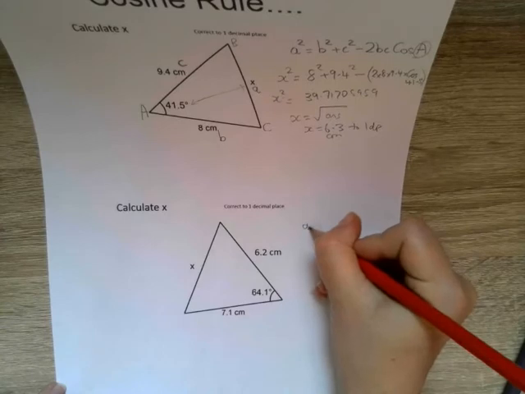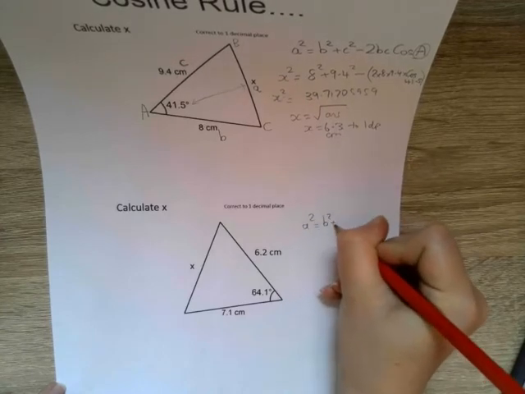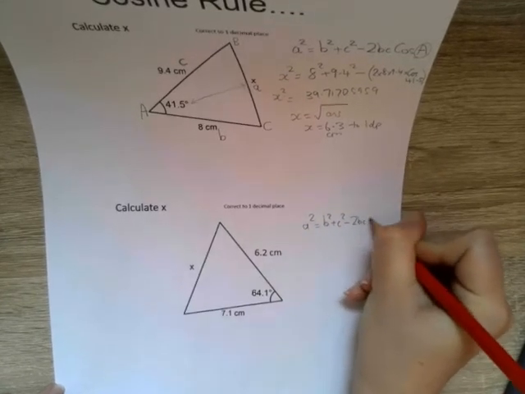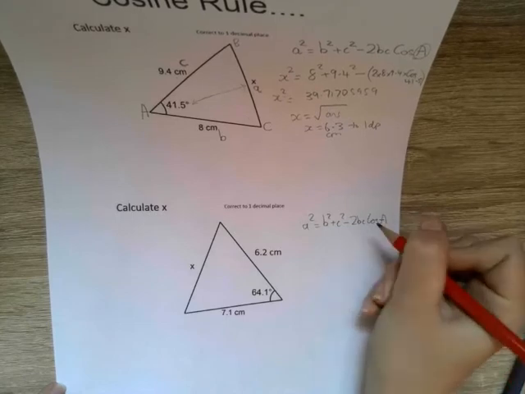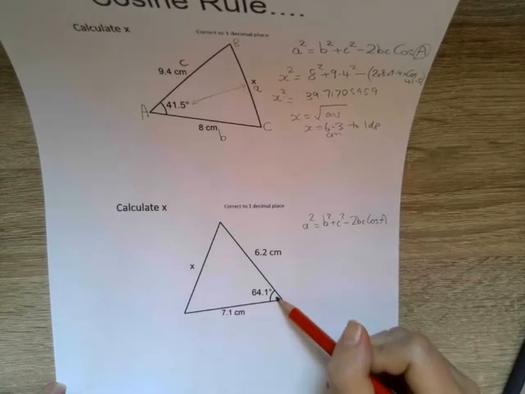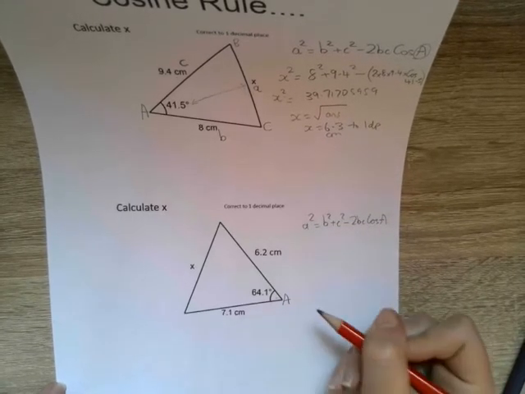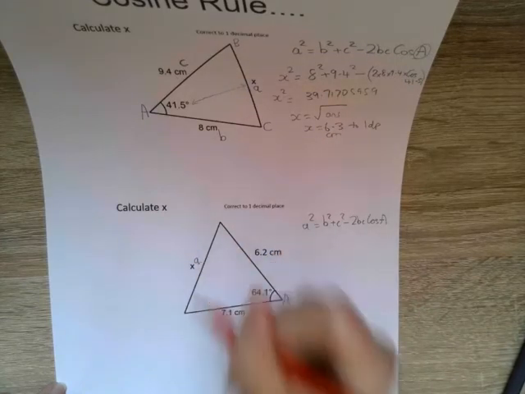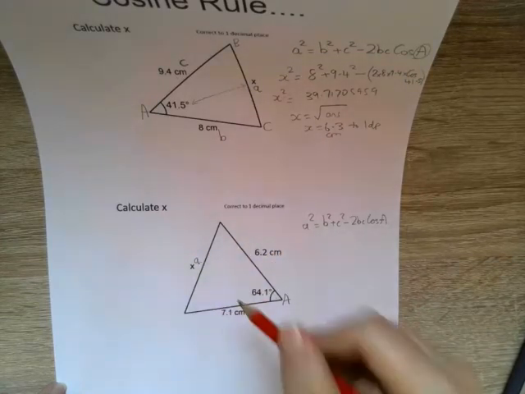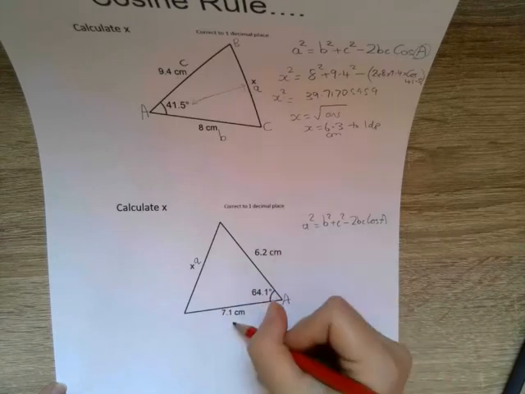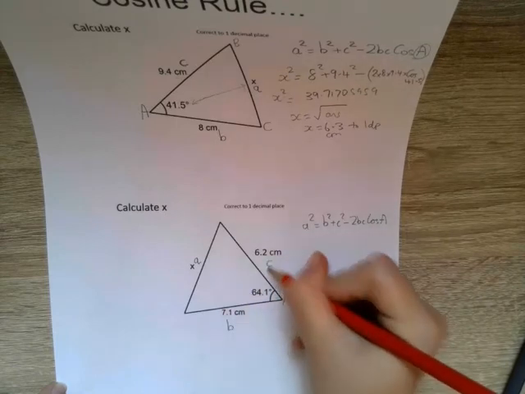So if I write down the rule again, a squared equals b squared plus c squared minus 2bc cos A. So I want A to be the angle that I know. I know that this one is 64.1, so that means that is our little a. So then the b and the c don't matter, so let's go for this one as b, this one as c.